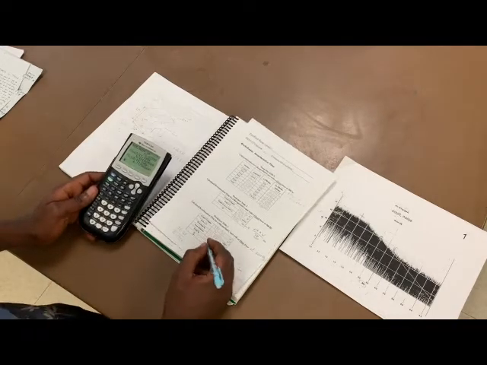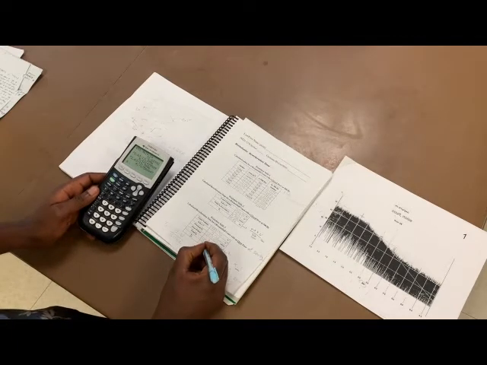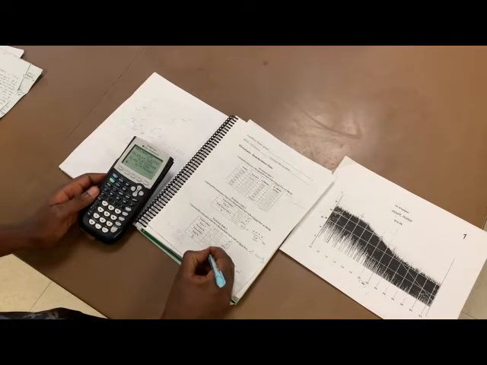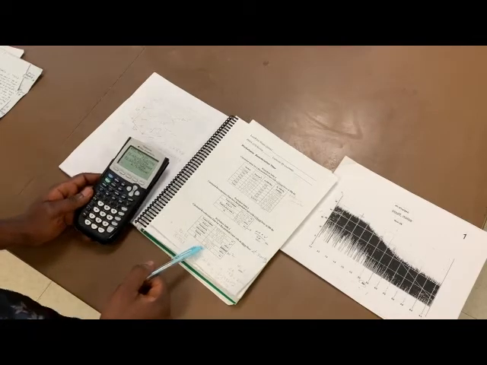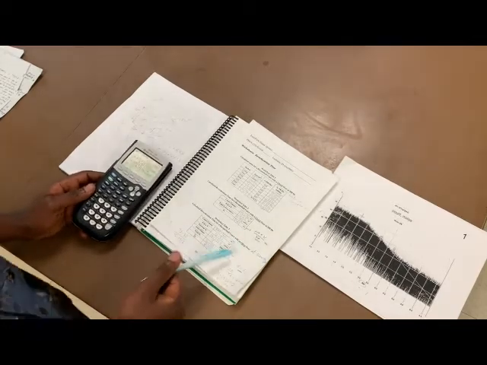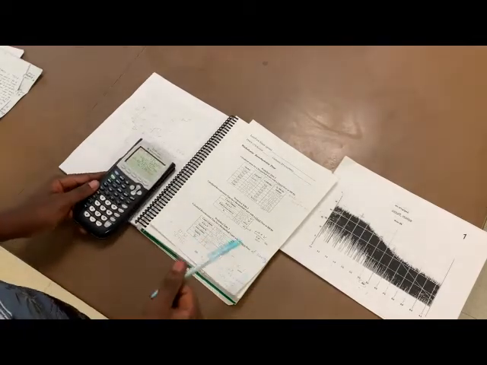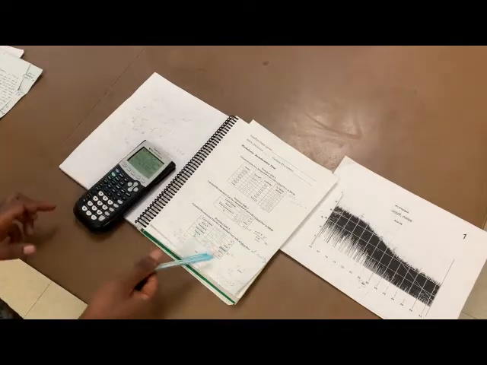So our reverberation time is going to be 4.72 seconds. So 4.72 seconds is our reverberation time for when we have the door to be open.